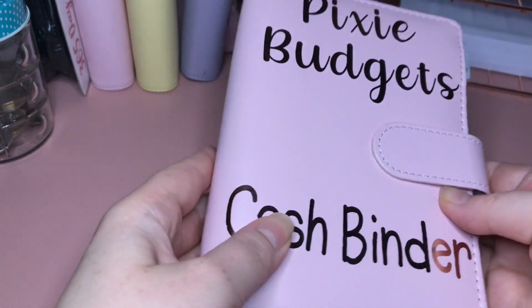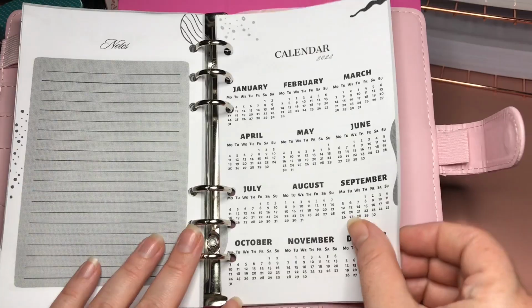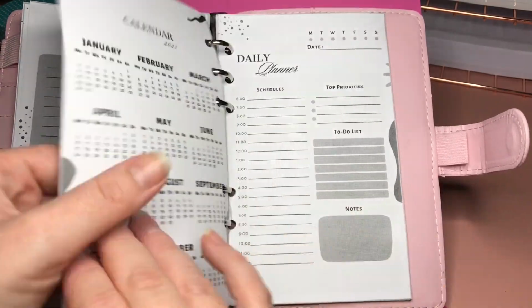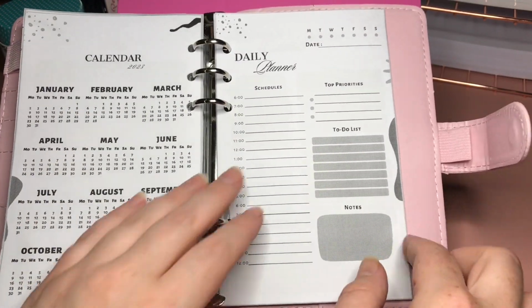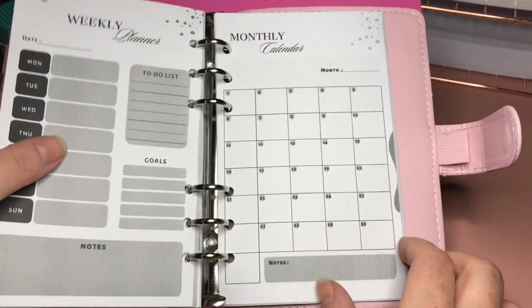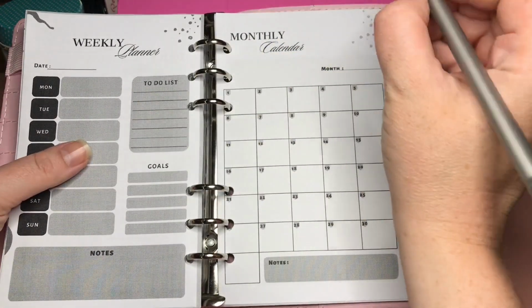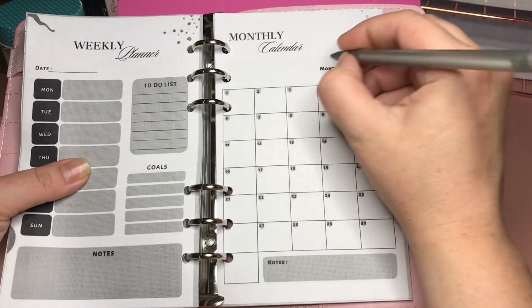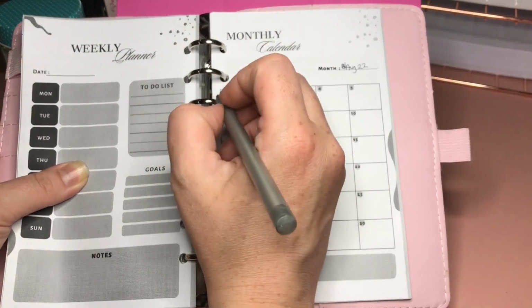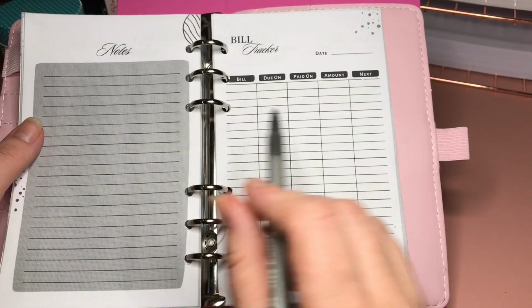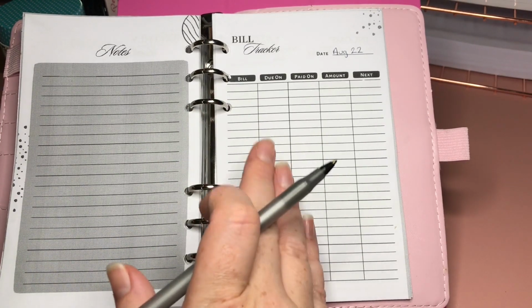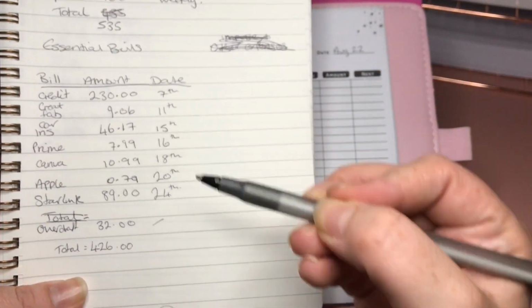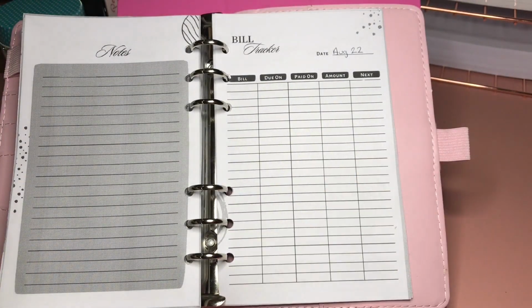So I'm just going to get my pink binder, and this has my little budgeting planner. I've got a 2022 calendar, 2023 calendar, little daily planner, and a monthly calendar. So this here is for August 22. Monday will be the 1st. Bill tracker. These are really handy. Well, I find them really handy anyway. So you're going to write your essential bills down with the dates in your bill tracker.